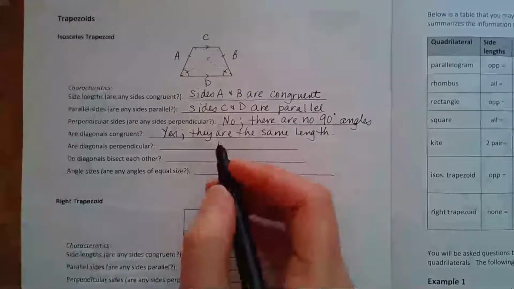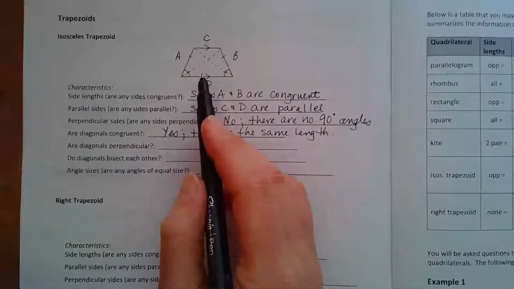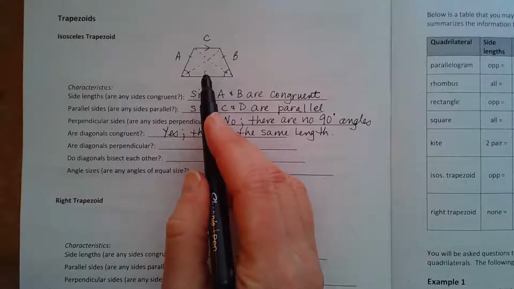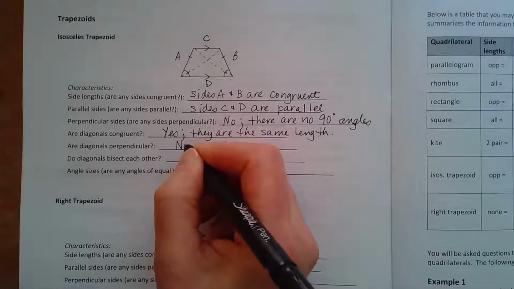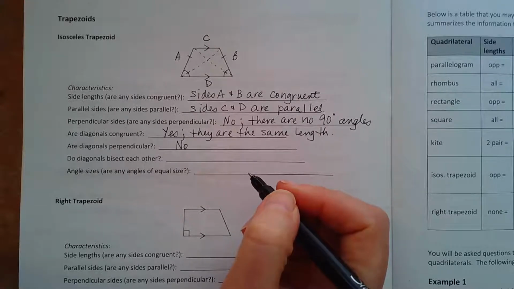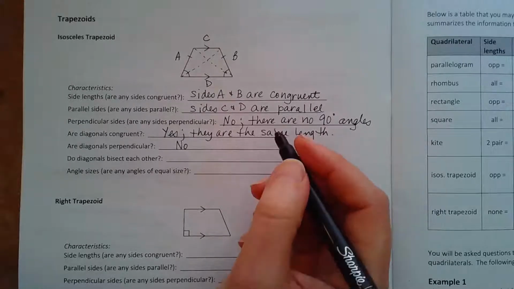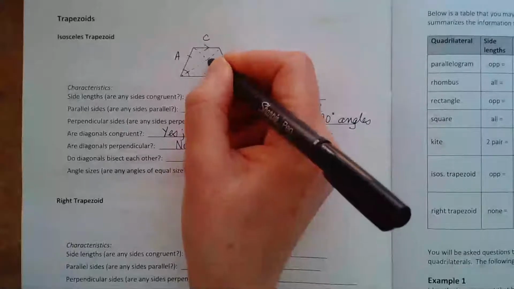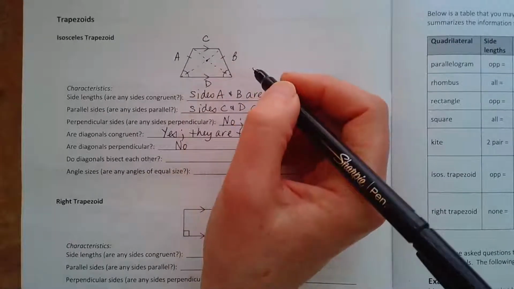Are the diagonals perpendicular? It doesn't look like it how I've drawn it, but that is true, no. They don't meet at 90-degree corners. Do the diagonals bisect each other? Well, that means do they cut each other in two equally?